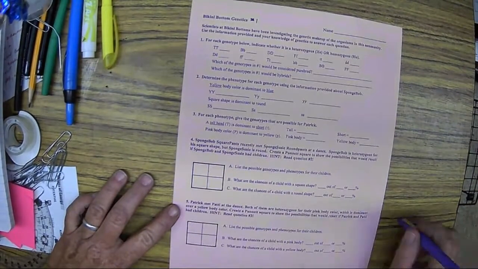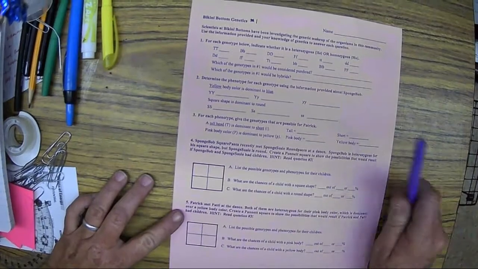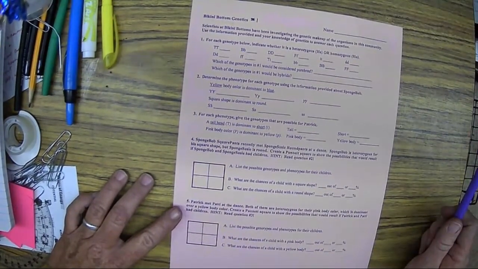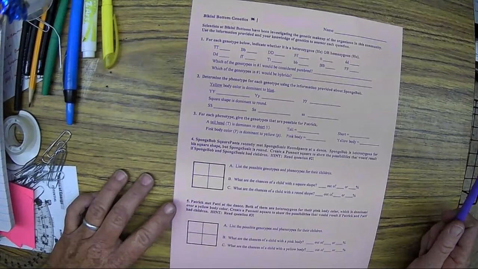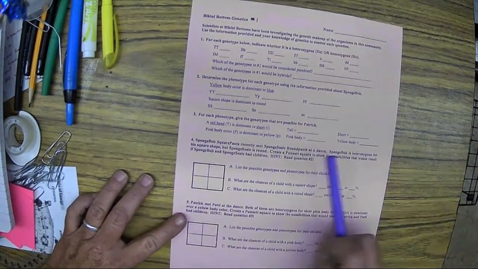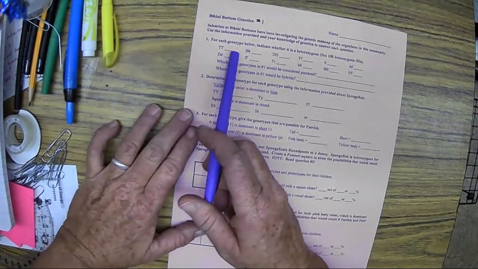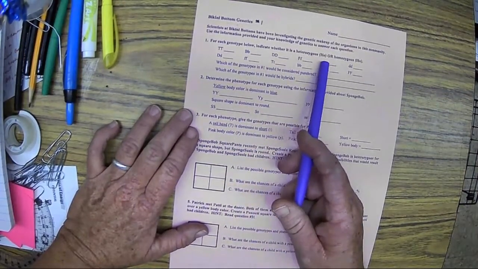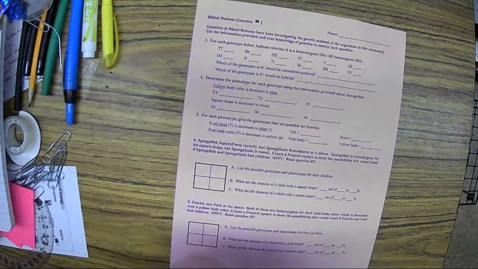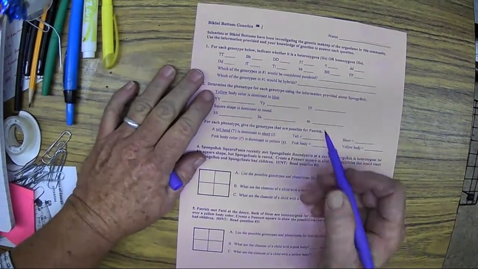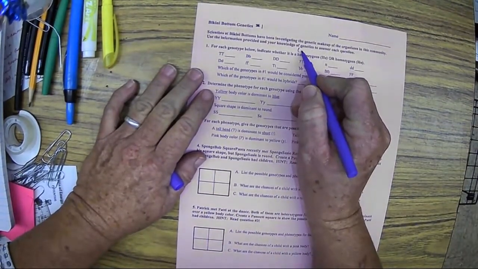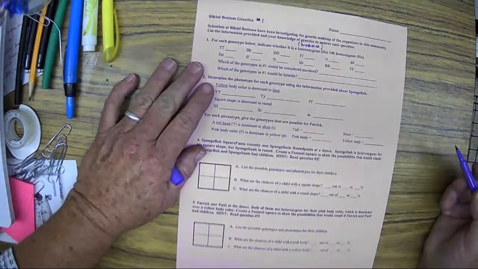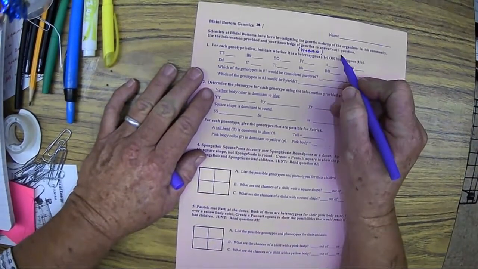Scientists at Bikini Bottom have been investigating the genetic makeup of the organisms in this community. Use the information provided and your knowledge of genetics to answer each question. For each genotype below, indicate whether it is heterozygous with an HE or homozygous with an HO. So if you take a look back at your notes, heterozygous is a hybrid. So I'm going to write that at the top. And a homozygous is a purebred.